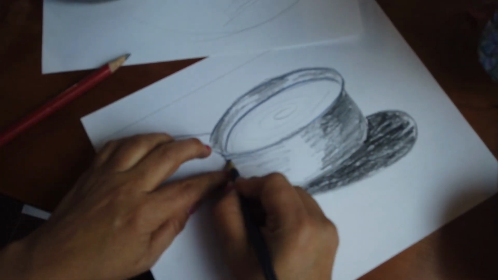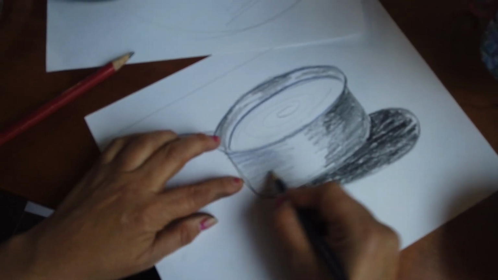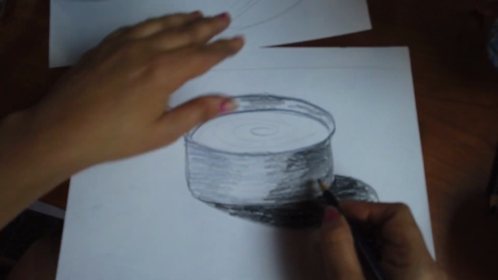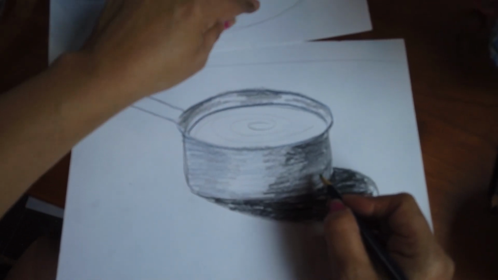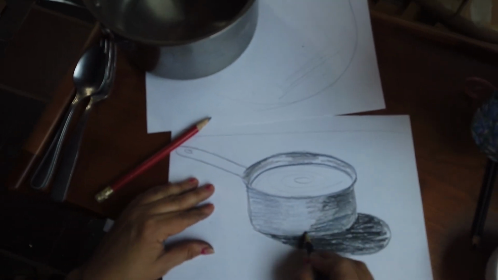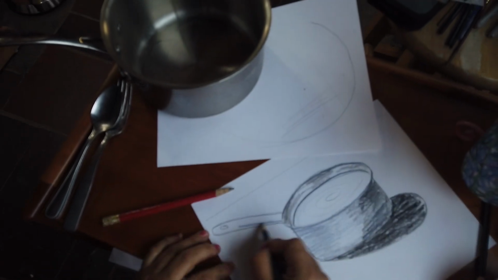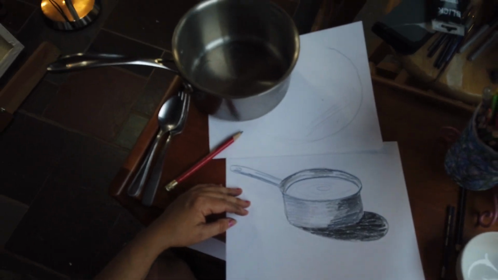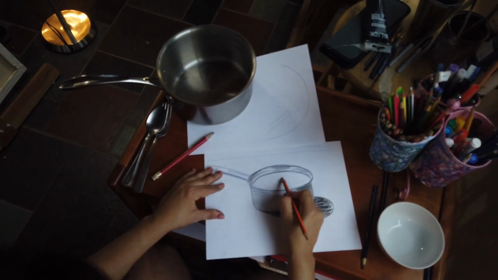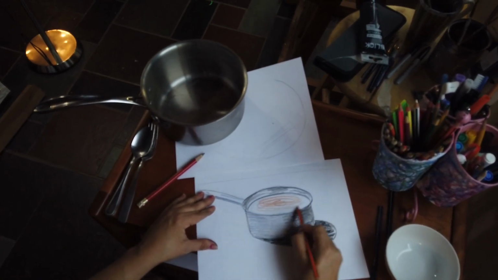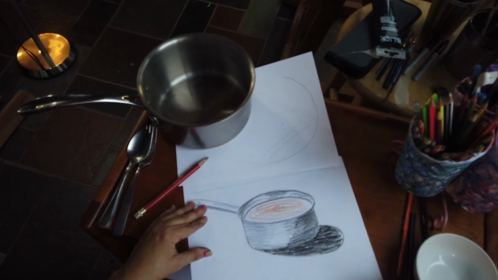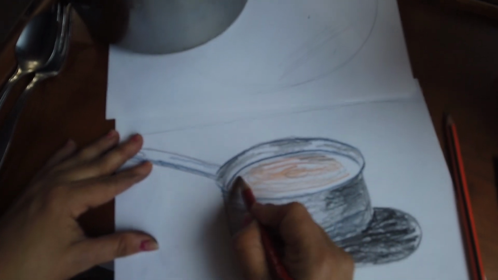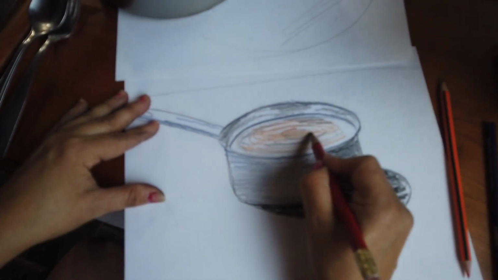Another good idea, you can also trace a teaspoon. And if you put a little piece of white paper underneath, you can see better the shadows, the reflection of the color. I'm going to do a little color here for the soup, or some liquid, so you can see the contrast. Still, this is going to have a little contrast, so it's not flat.